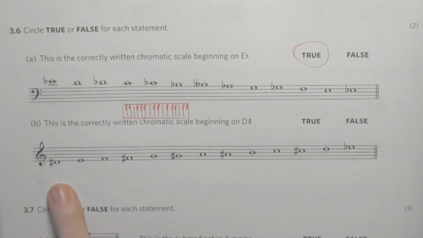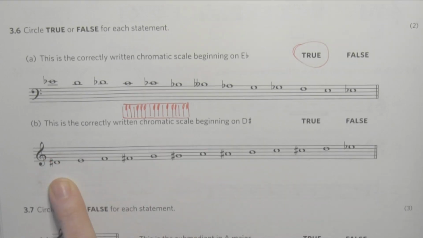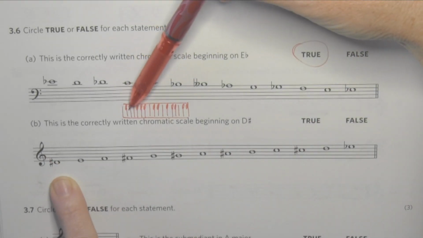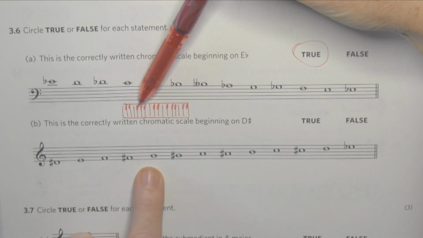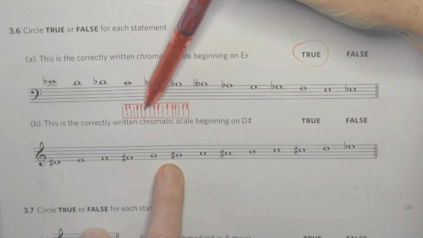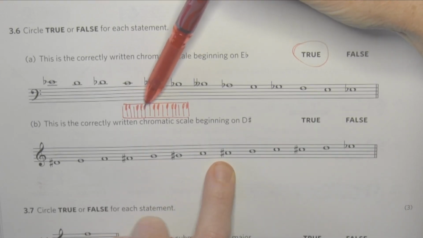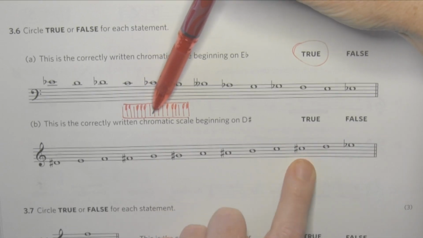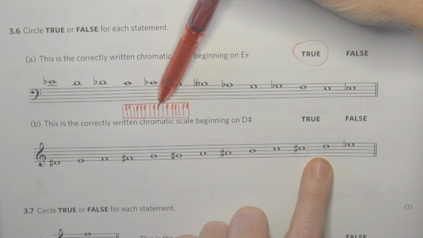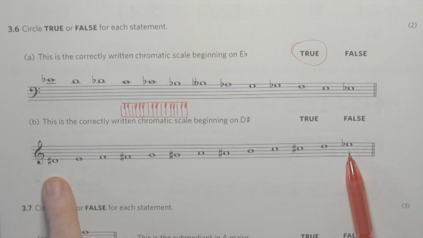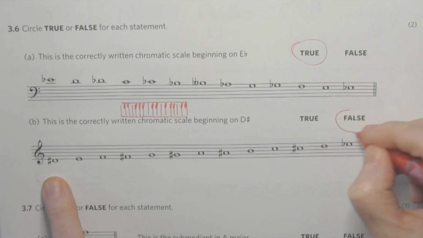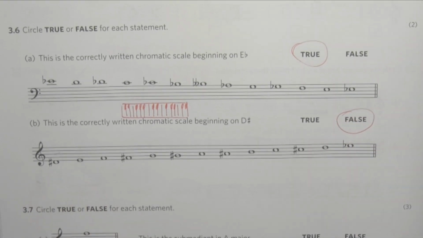Fantastic. Next one is ascending in treble clef. Re sharp, Mi, Fa, Fa sharp, Sol, So sharp, La sharp, Si, Do sharp, Re, Mi flat. I should have seen this before counting. The enharmonic equivalents are not allowed in chromatic scales, so this is false. Should have seen that in the first place, so I didn't have to count. Anyway, we've got it proved.